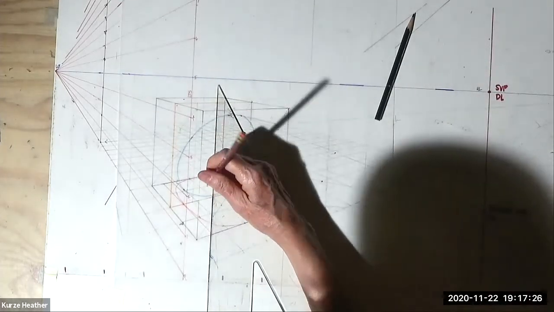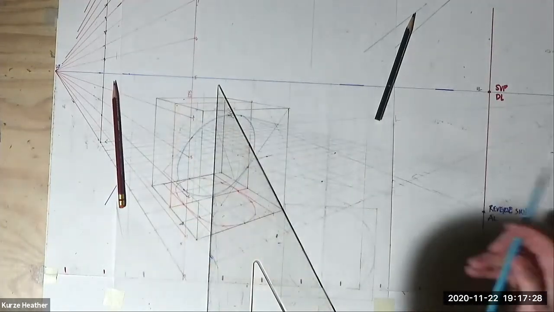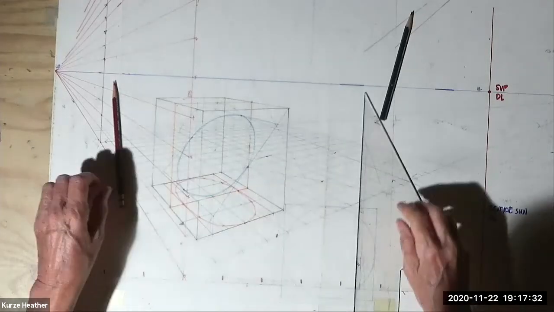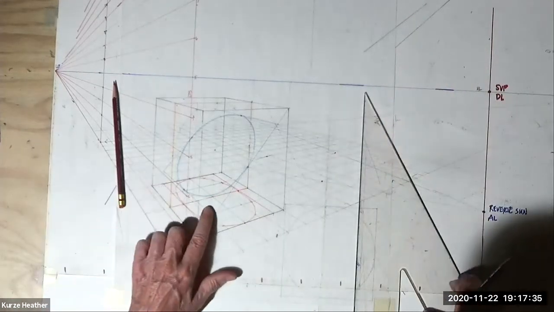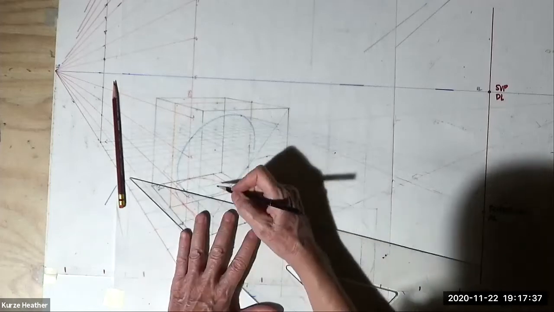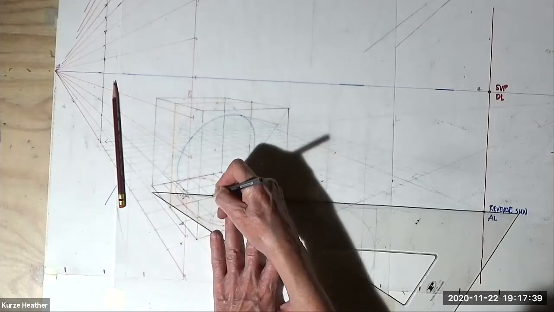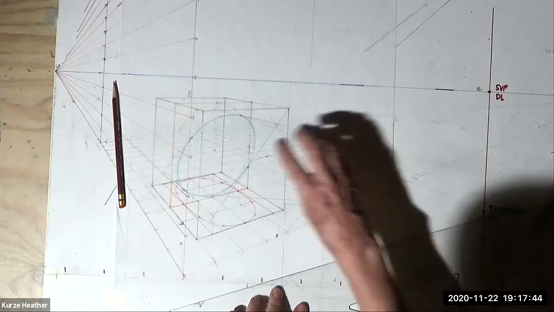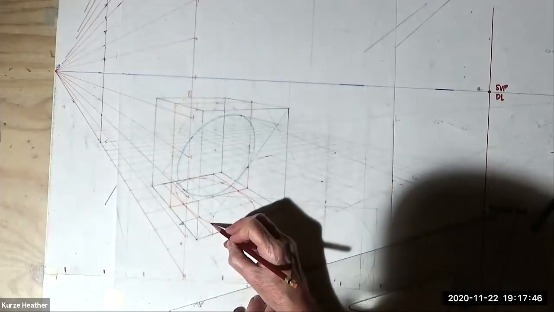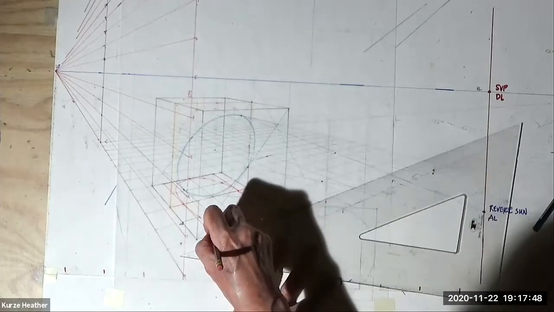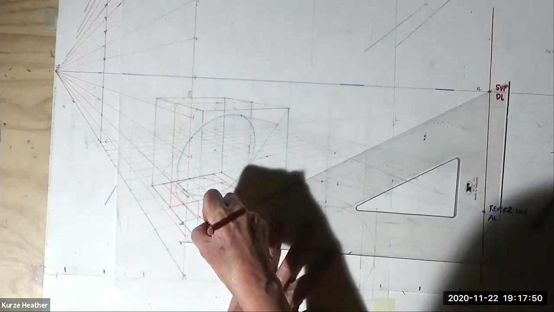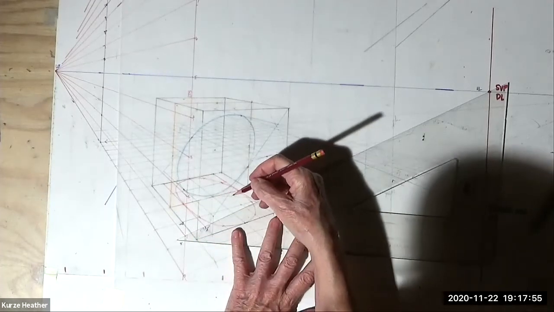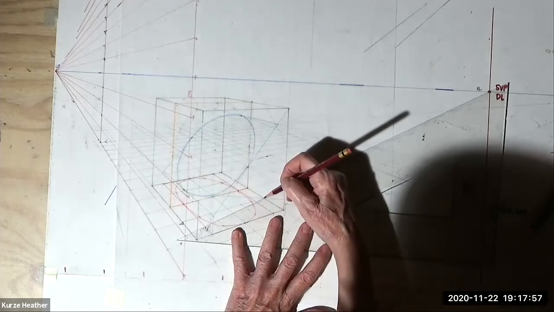So if I take this pair of points right here and go from the blue to the reverse sun, and the point on the ground directly below it, which is there, to the direction, to the shadow vanishing point. That's that line right there.